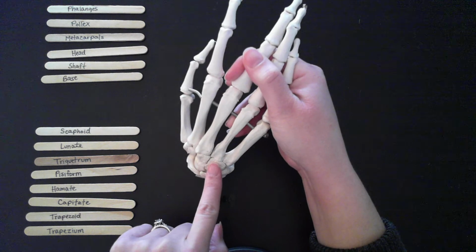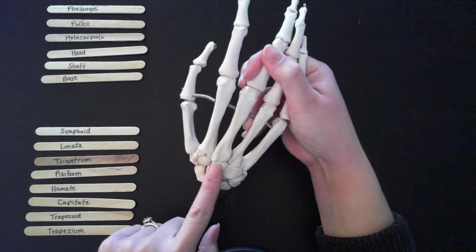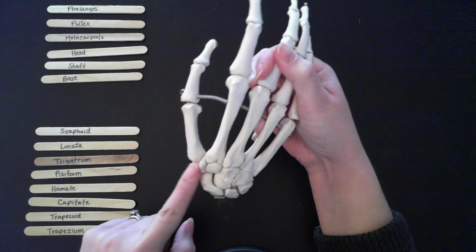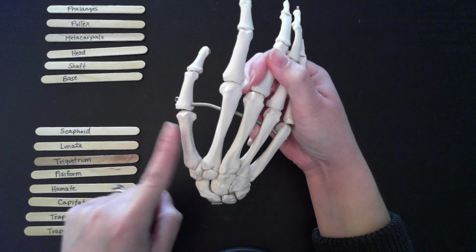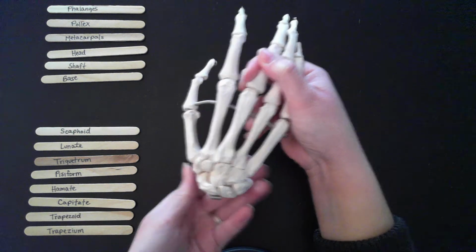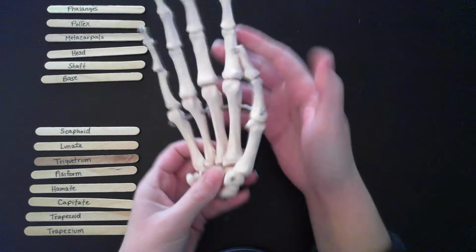We can then jump up to hamate, capitate, trapezoid, trapezium. And I remember that the trapezium is close to the thumb, trapezium, thumb. That's your carpal bones from the posterior. Let's go ahead and go over them from the anterior.